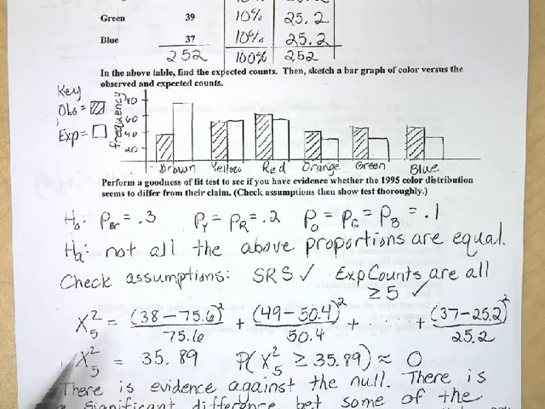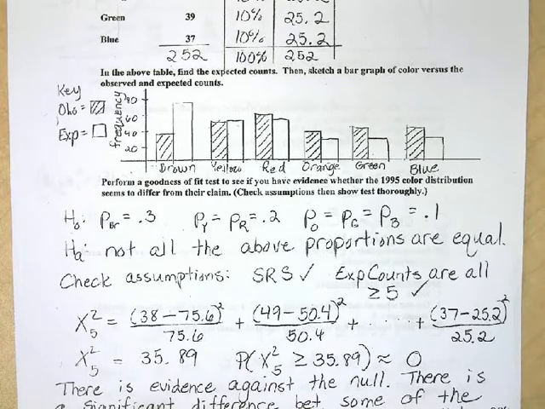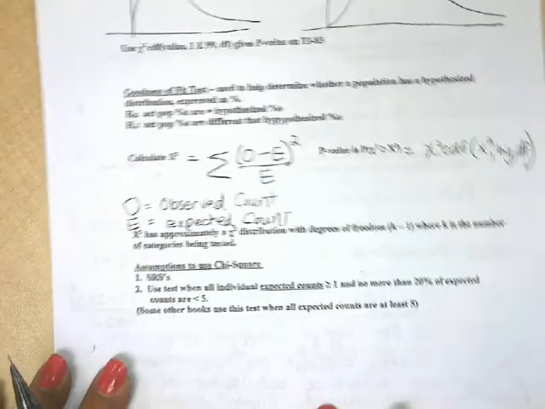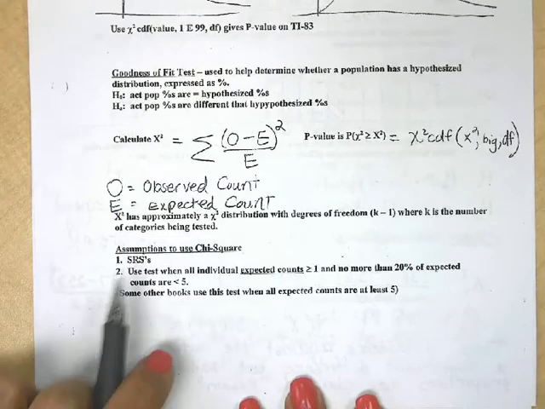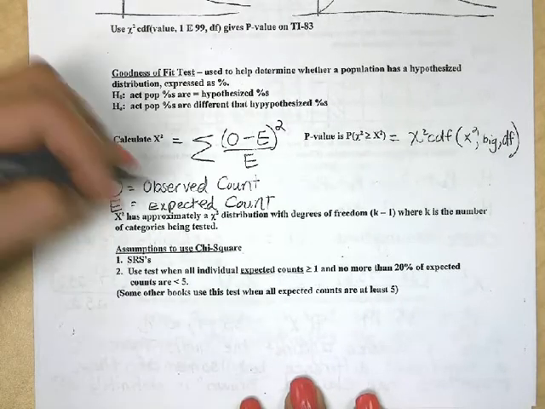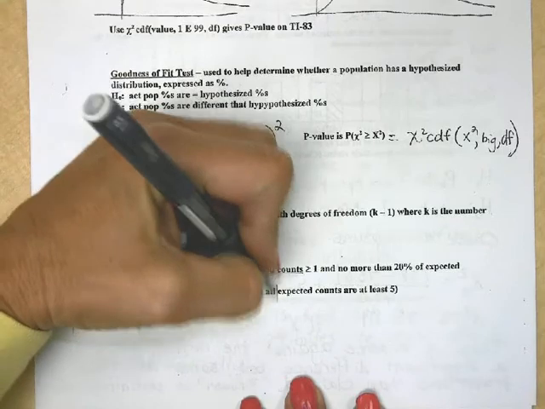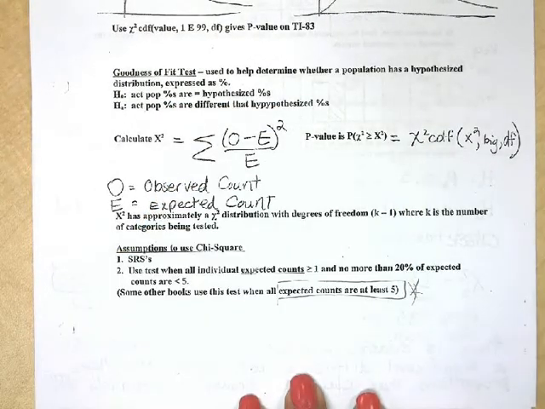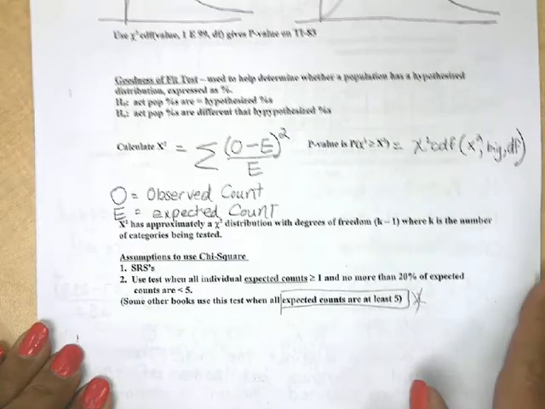Now, remember, on all the hypothesis tests, the first thing we want to do is check our assumptions. And there really are two things you're going to test. First of all, do you have a simple random sample? And secondly, you really want to have all of the expected counts be at least 5. If I look at my chart, I do have all the expected counts at least 5.